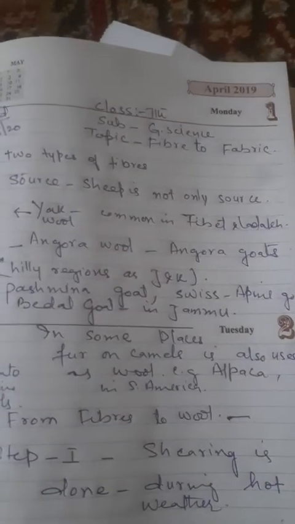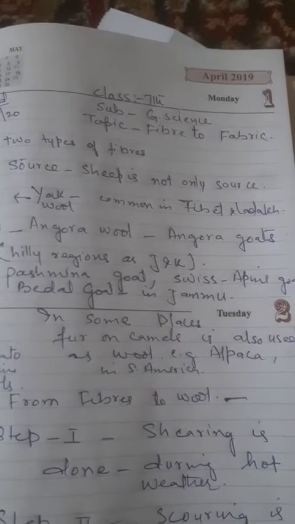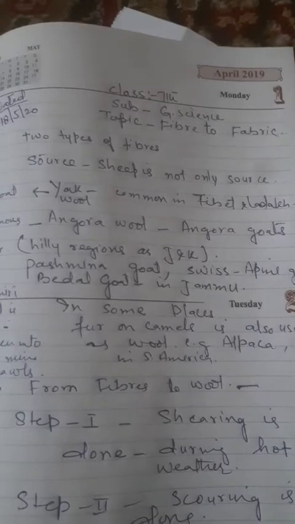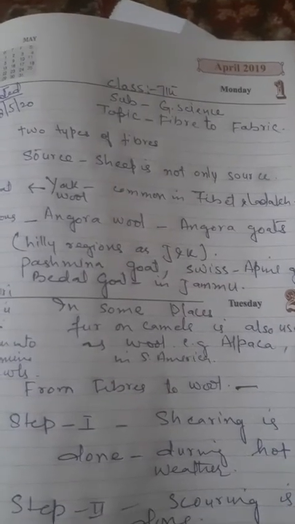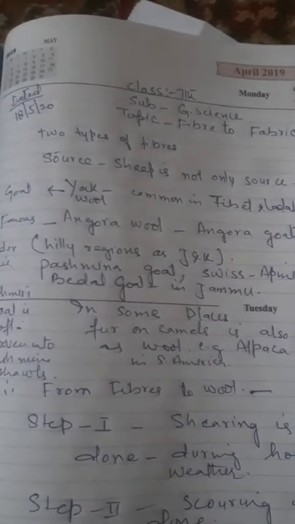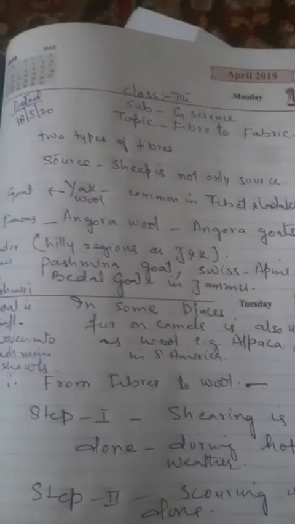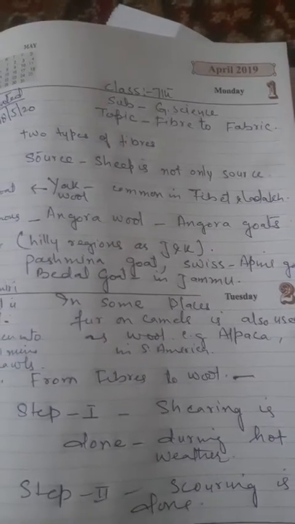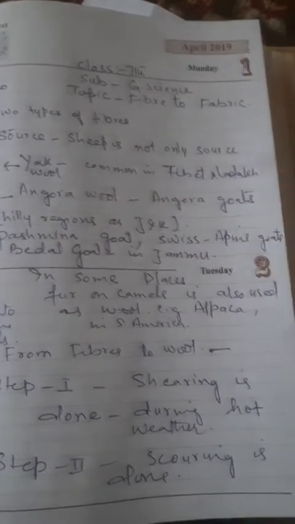Now we'll turn to our topic: how wool is obtained, how fiber is obtained, or how wool is obtained from these fibers. Wool is obtained from the fibers.